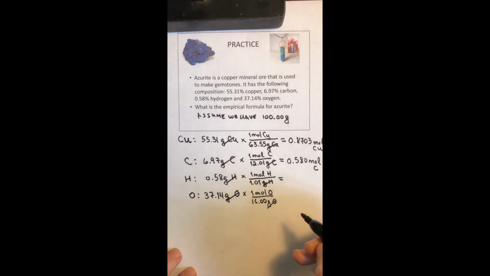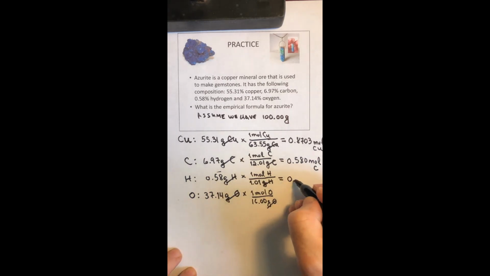For hydrogen, we only have 2 sig figs here, so I'm going to leave it at that: 0.57 moles of hydrogen. And finally, for oxygen, we're going to get 2.321 moles of oxygen. Again, we did the calculations and adjusted the totals for the proper sig figs.